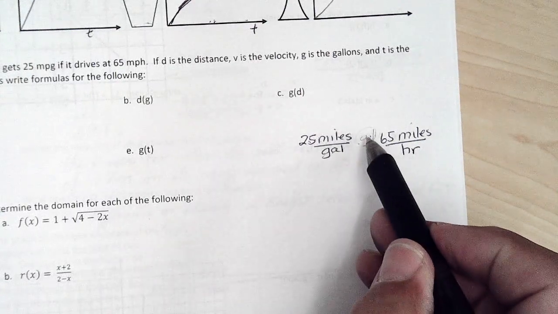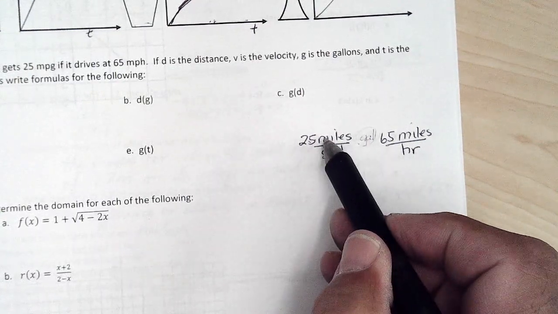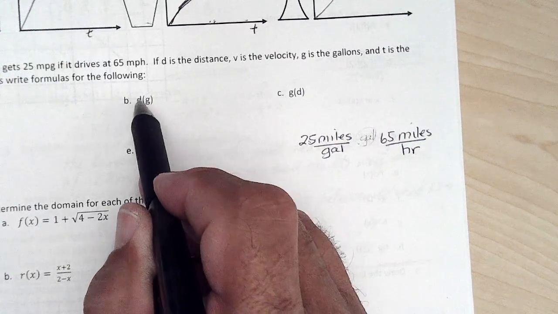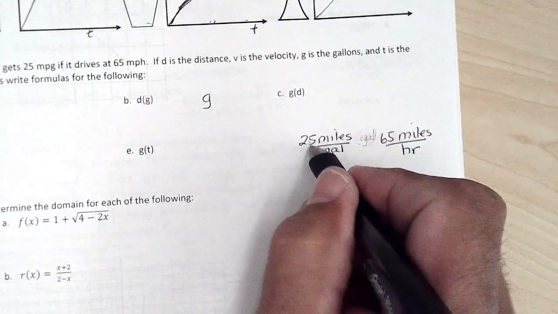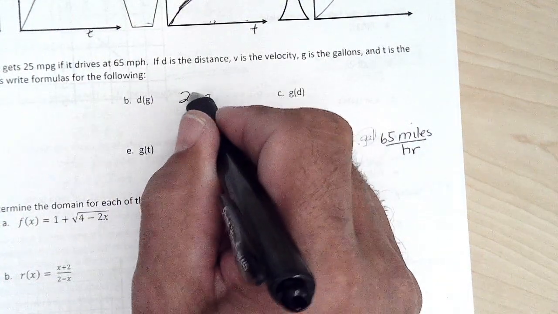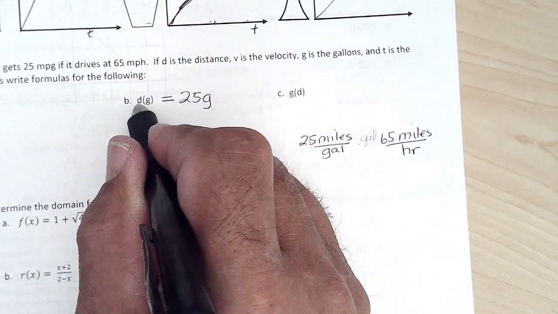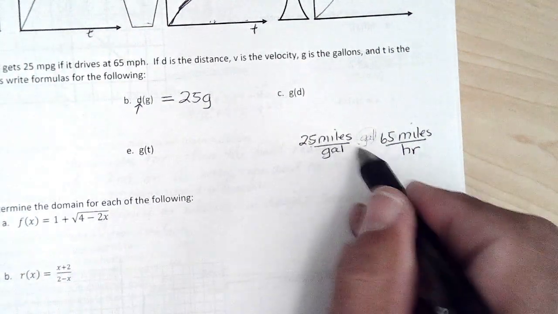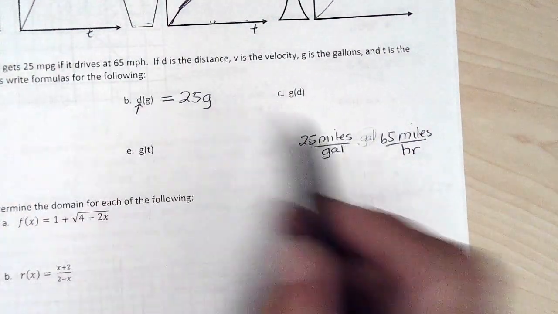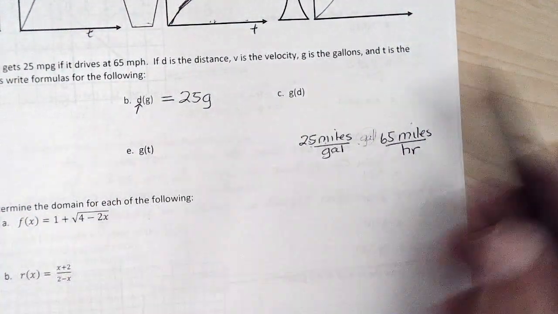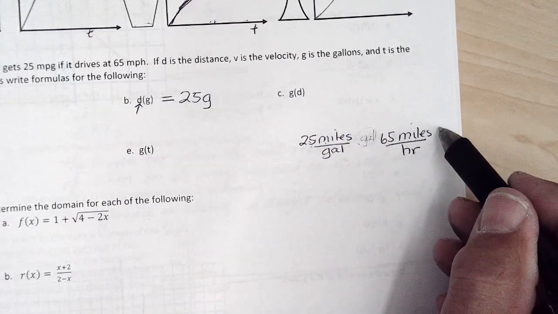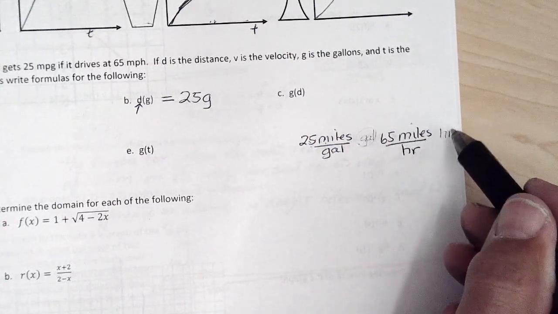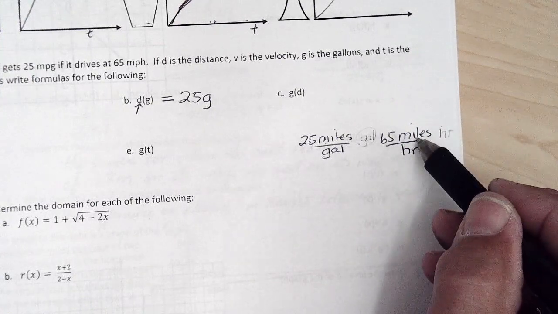Which one takes gallons and turns into distance? Gallons to distance. So I'm going to take the gallons, G, times 25, and I will get a distance, M, or D in miles. If I take this one, which is miles per hour, times hours, which is a time, I will get miles.